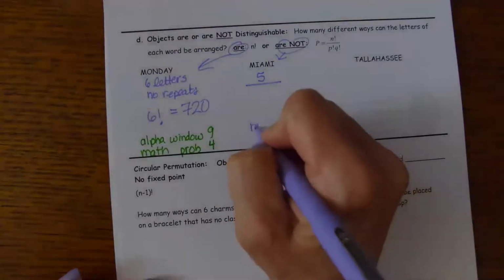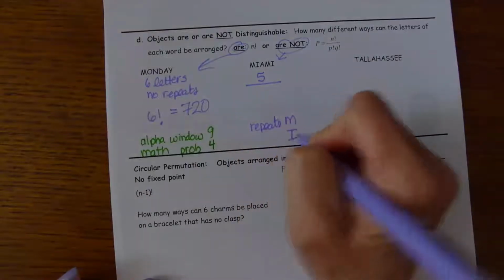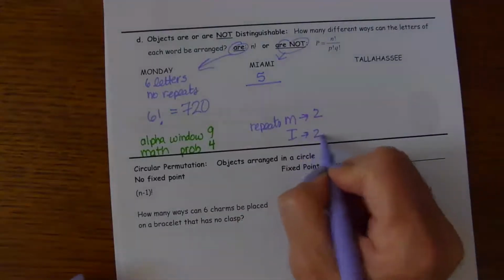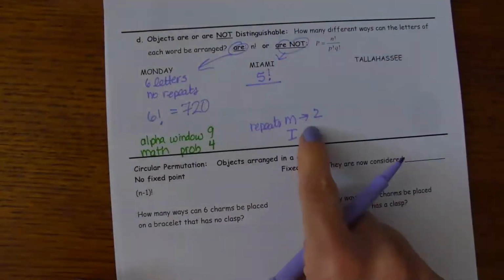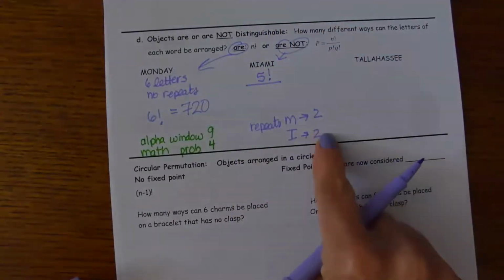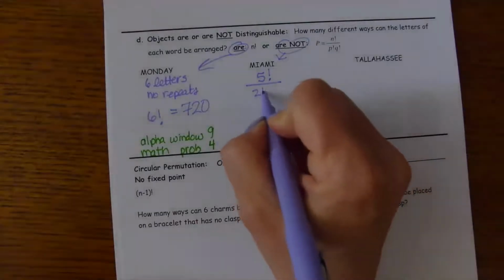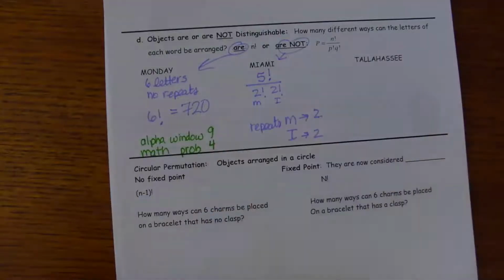But I have repeats. The M repeats and the I repeats. How many M's are there? How many I's are there? So what you do is make a fraction. This is going to be 5 factorial. And on the bottom, any letters, numbers, anything that repeats, you put down how many copies you have. So 2 factorial, 2 factorial. That's for the M, that's for the I. If I had 3 letters, I'd have a 3 factorial.